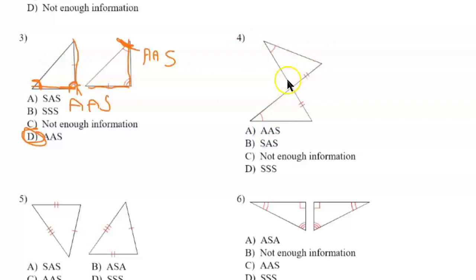And because these two angles are opposite each other, and they're formed by two straight lines, the intersection of two straight lines, they are congruent to each other. So now I'm going to go ahead and again start with a single tick mark angle.